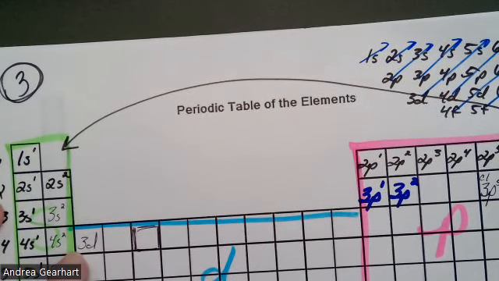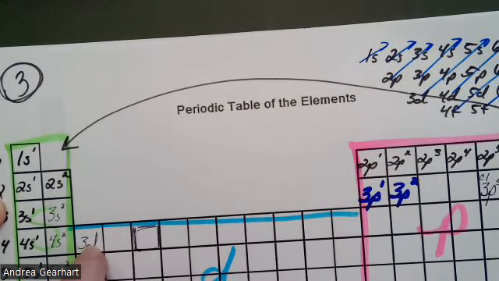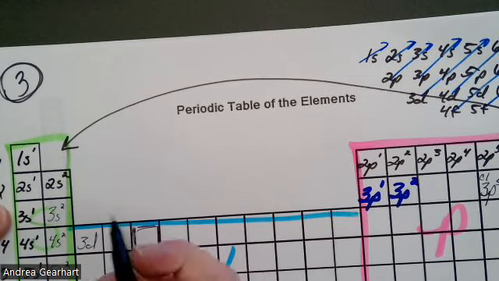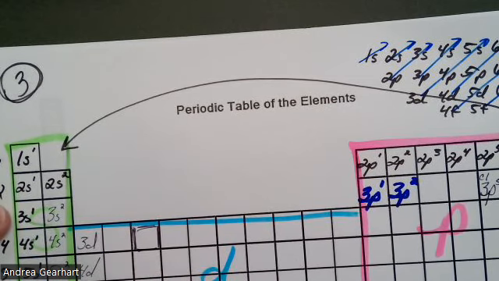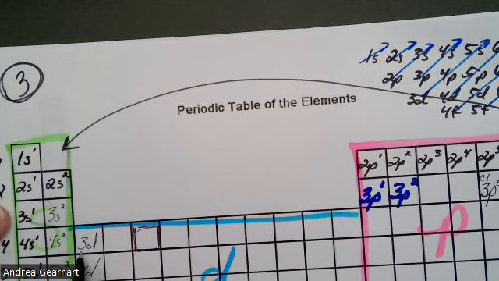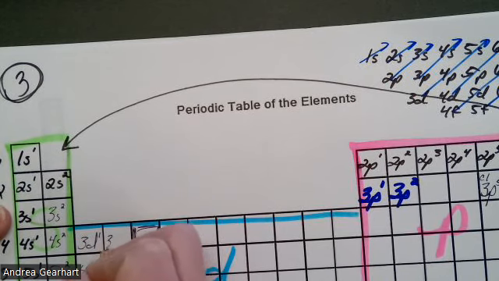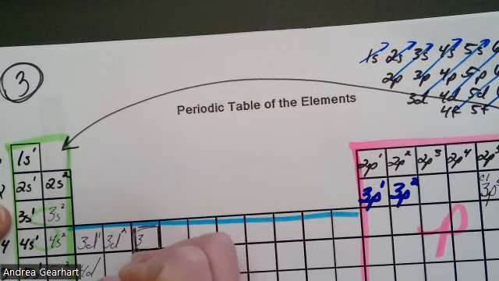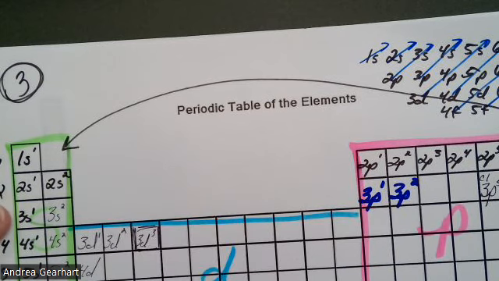This is the 4th period, but when we get to the D block, it's 1 less. So the 4th period is 3D. The 5th period is 4D. The 6th is 5D. The 7th is 6D. And does it make sense, Preston, that this would be 3D1, 3D2, 3D3? Yeah?